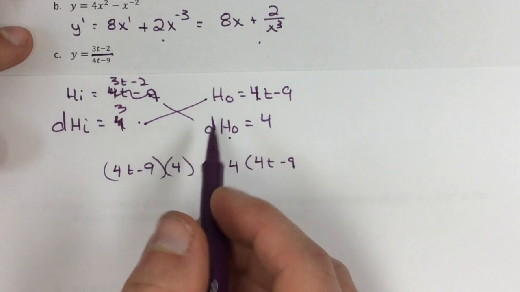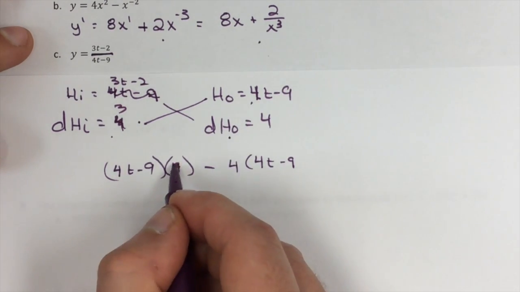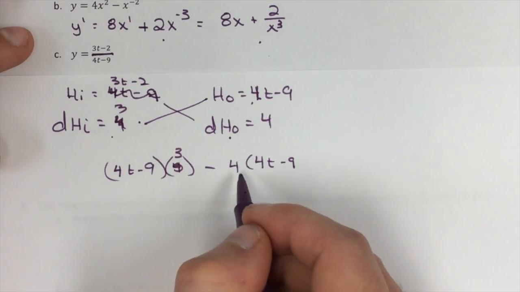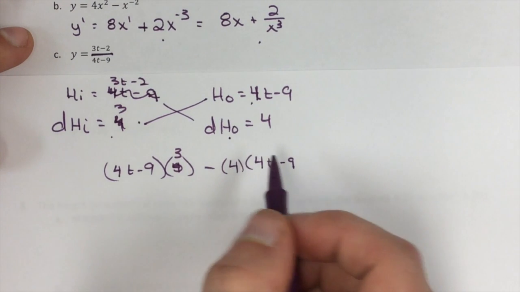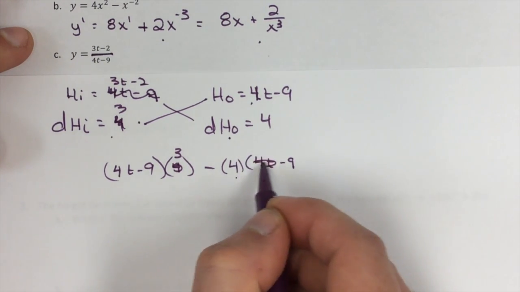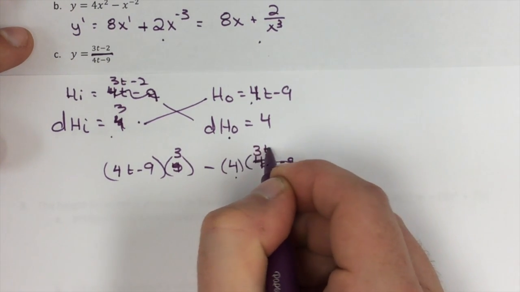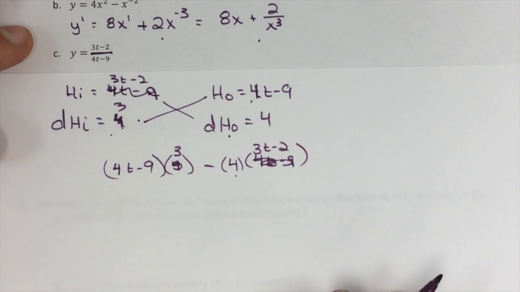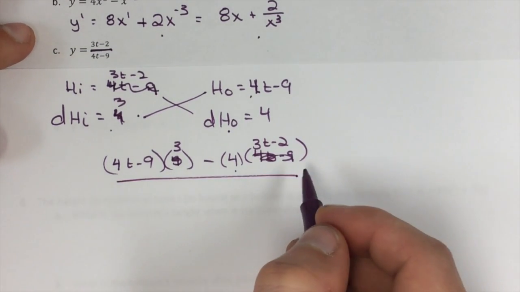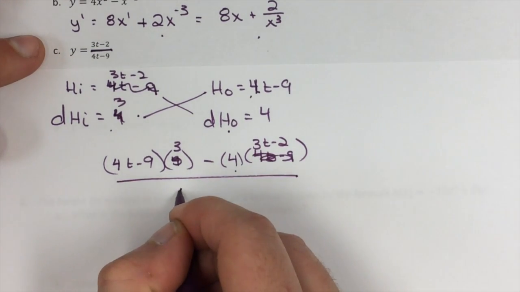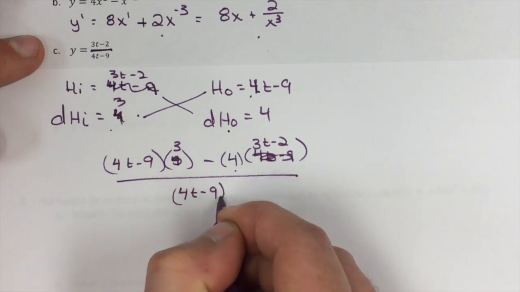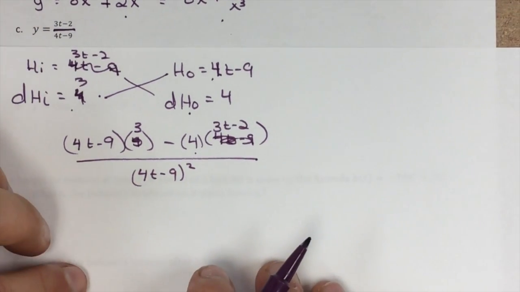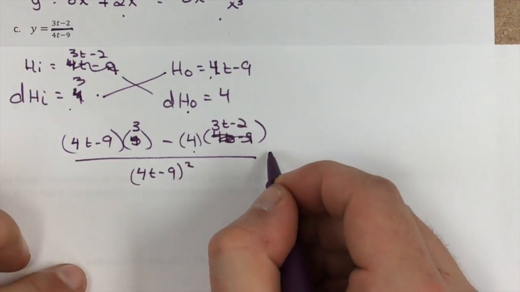So I went low d high, so this should be 3, minus high d low, 4 times 3t minus 2, all over low low, 4t minus 9 squared. So this looks messy, so let's simplify this.